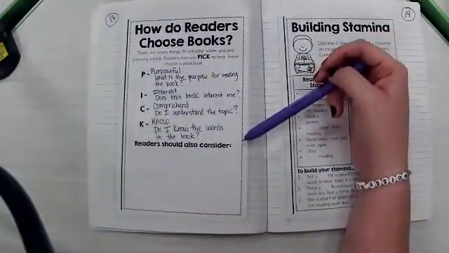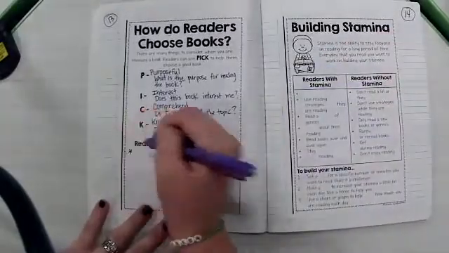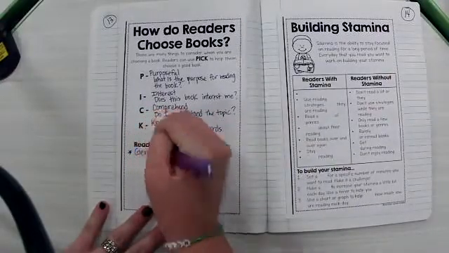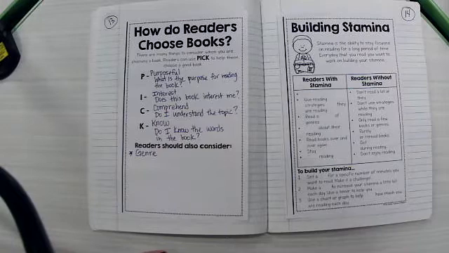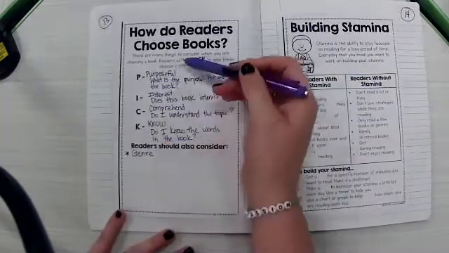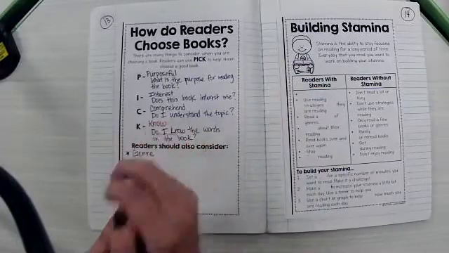And then when we think about readers, we say readers should also consider, and we're going to put a few different questions here. We're going to put the genre. The genre is going to help us know what style the book is written in. So is it a fantasy, or is it a fairy tale? Is it a scientific fiction book? There's lots of different types of books, and if we understand the genre, we can then understand if it's the right book for the purpose that we have.